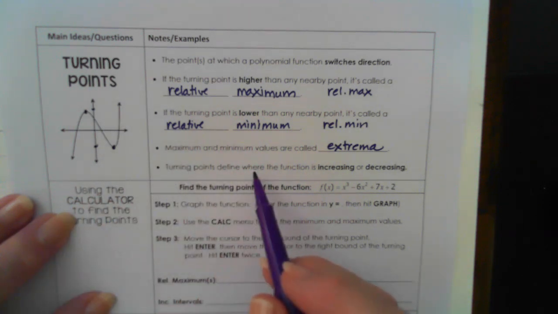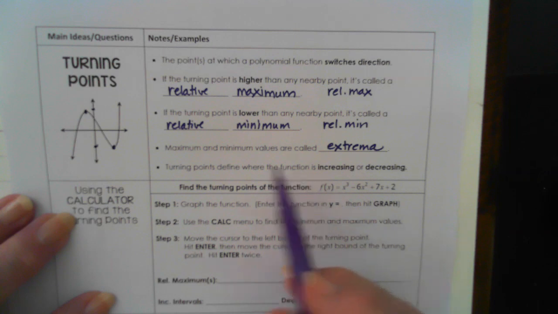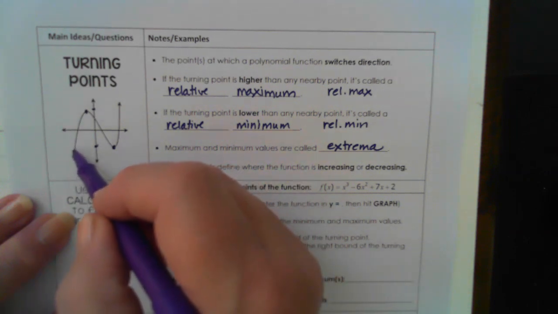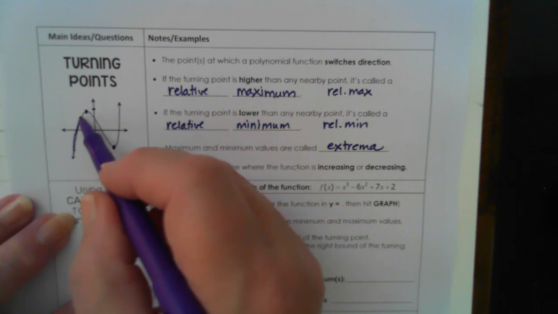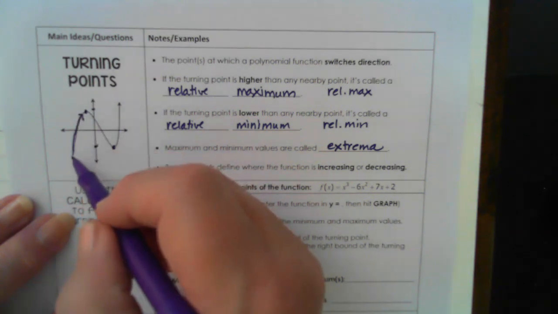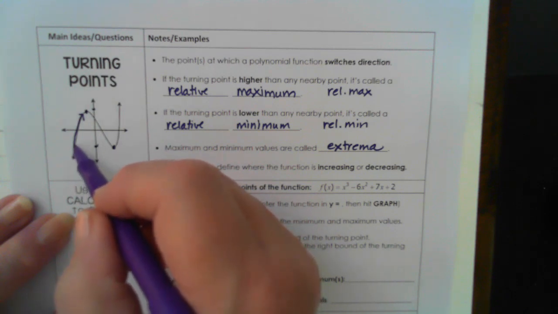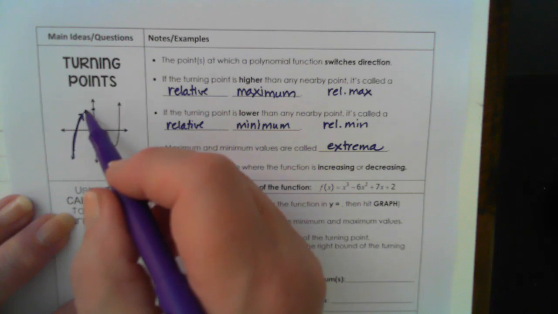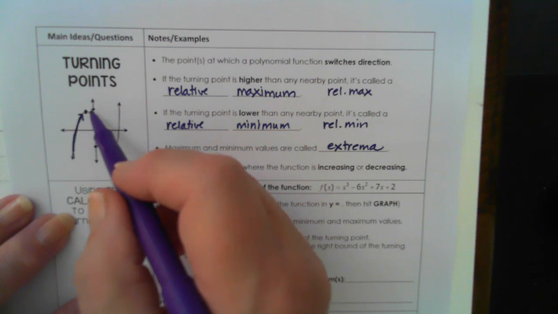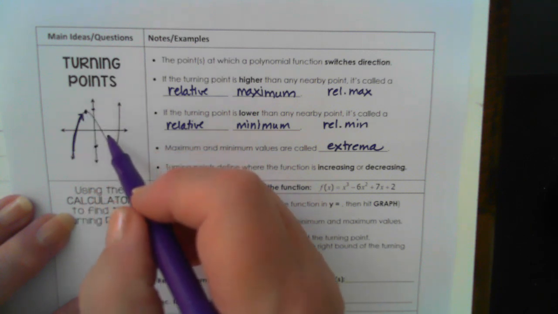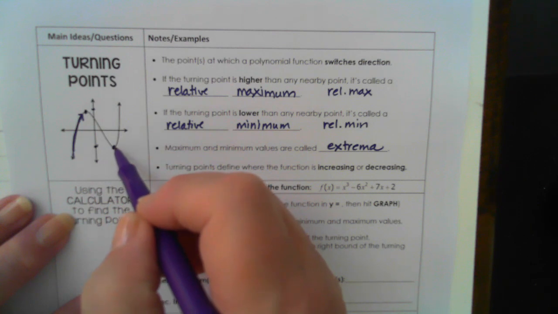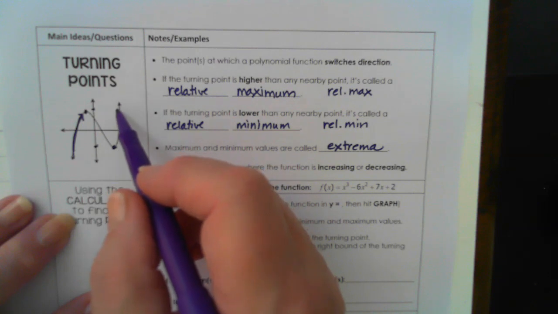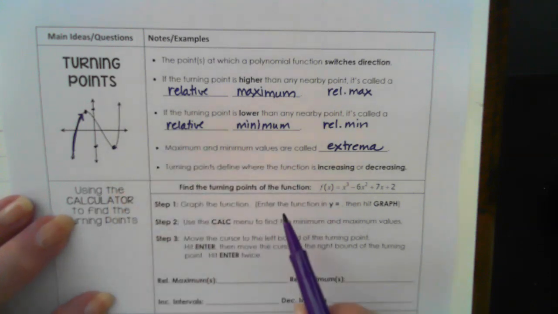The turning points define where the function is increasing or decreasing, because all the way up to that relative maximum, this function was going up. It doesn't matter if the arrow's pointing down. I'm talking about reading from left to right, and we're increasing, going up, up, up, till we get to that relative maximum. At that relative maximum, we turn to go down, and now it becomes a decreasing function until it gets to this minimum, and then it turns again to become an increasing function after that minimum, okay?